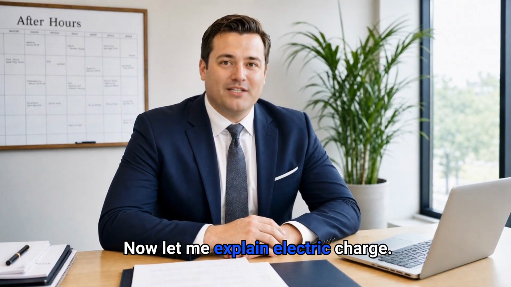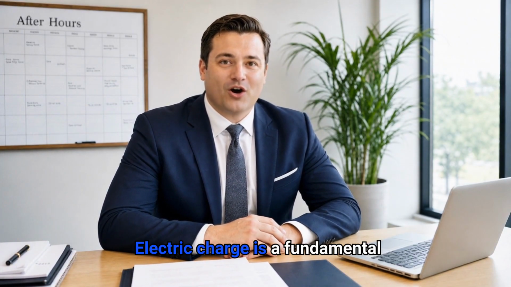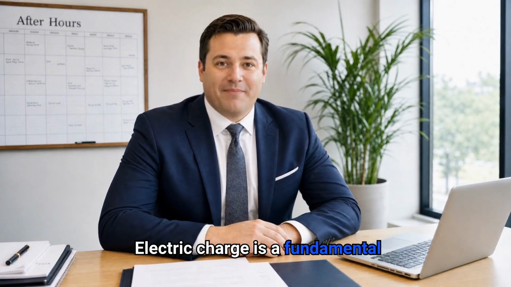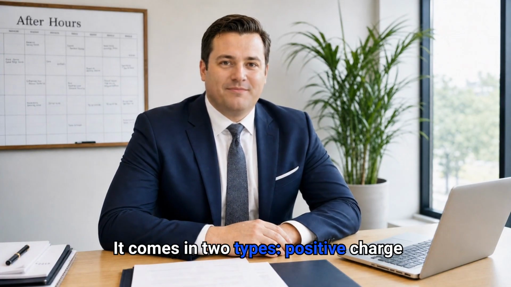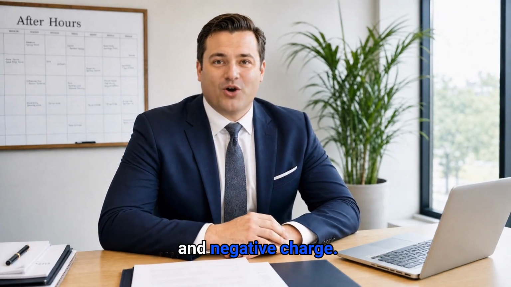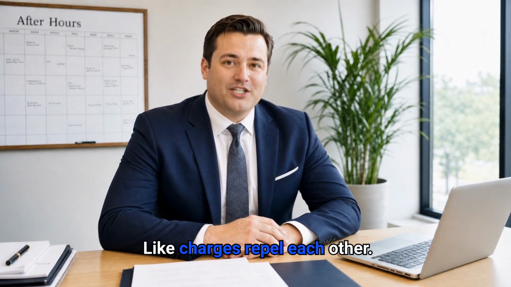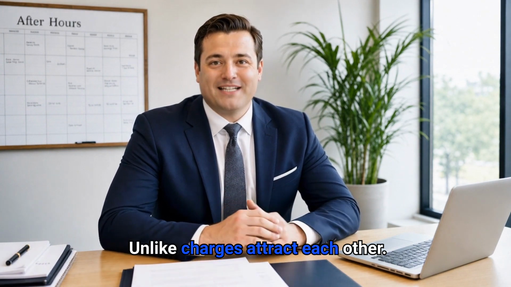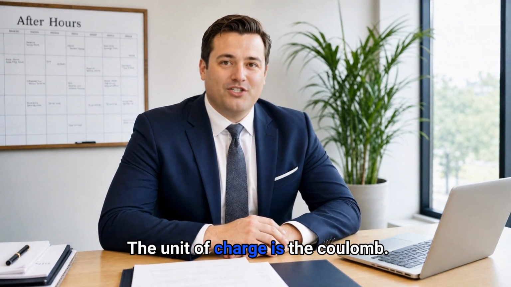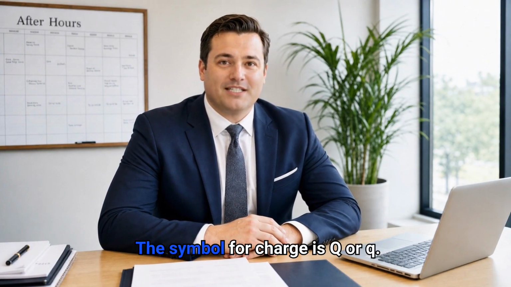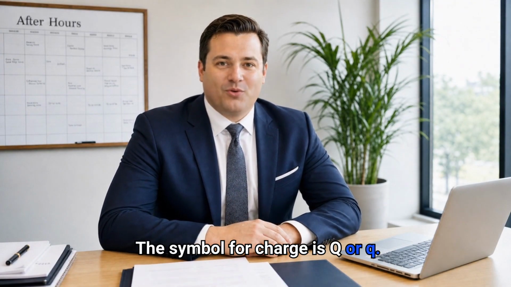Now, let me explain electric charge. Electric charge is a fundamental property of matter. It comes in two types: positive charge and negative charge. Like charges repel each other. Unlike charges attract each other. The unit of charge is the coulomb. The symbol for charge is Q.